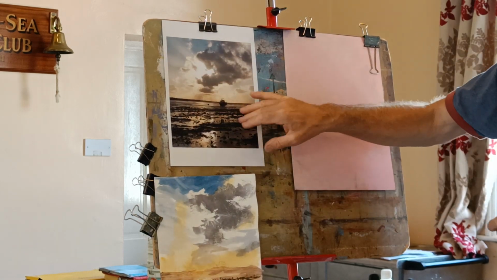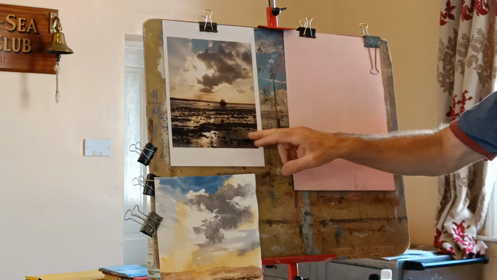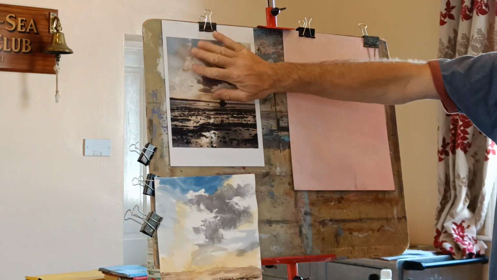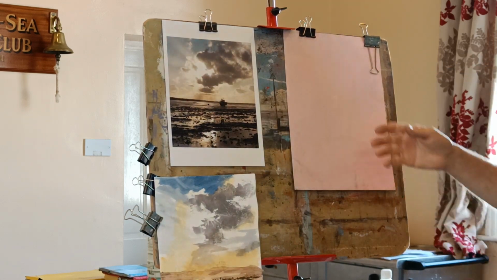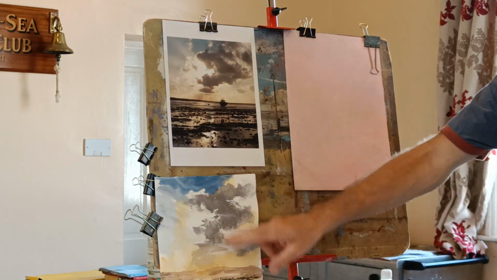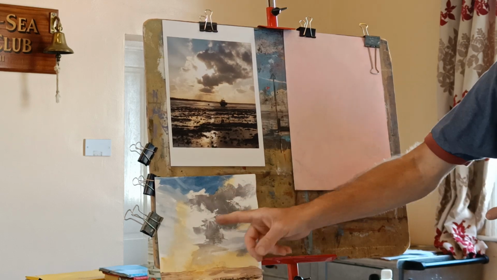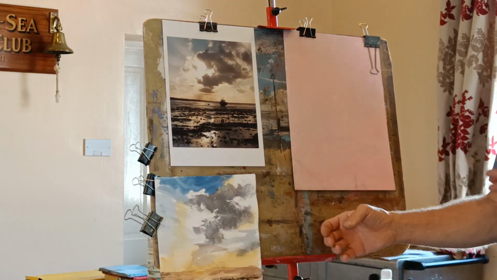This was a photograph I took quite a few years ago on the Thorpe Bay on the mud flats, early morning. And I always quite like that one. I've used that before as a demo. I wouldn't mind actually making that into a painting. And this was the watercolour version that I just demoed last week, and then I added a little bit of pastel, so that's one way you could work.